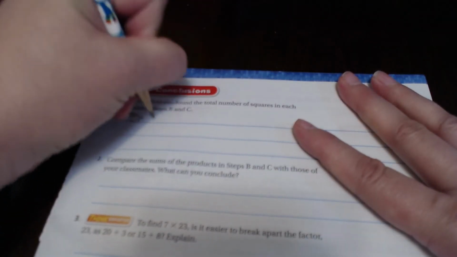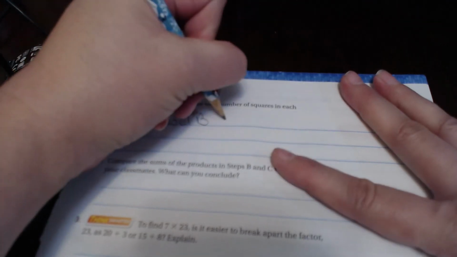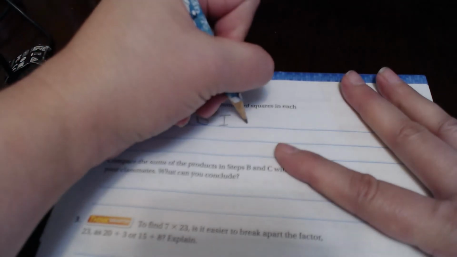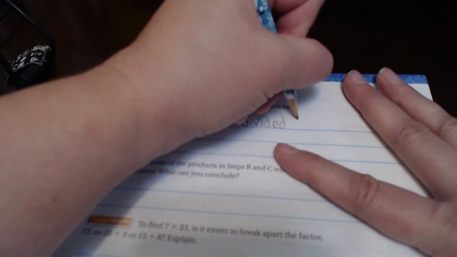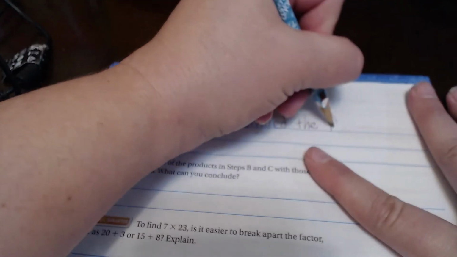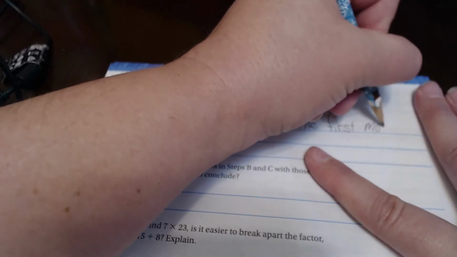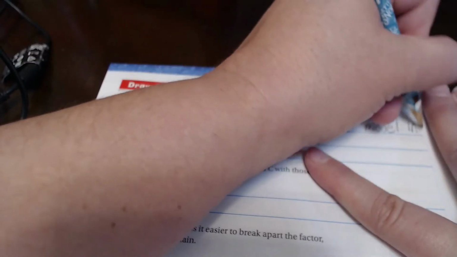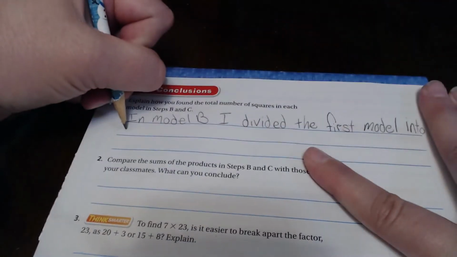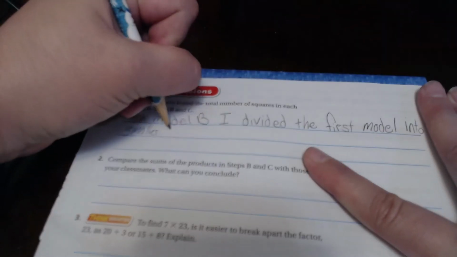in model B, I divided the first model into smaller block arrays.